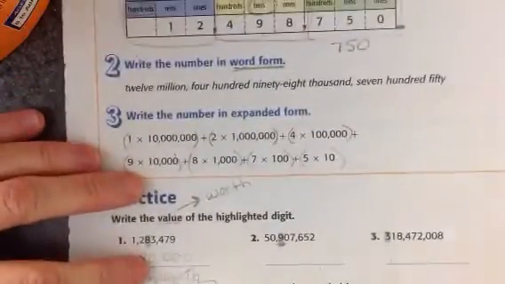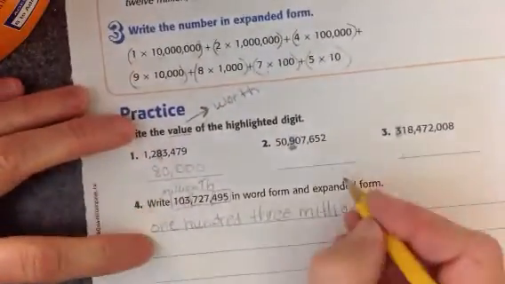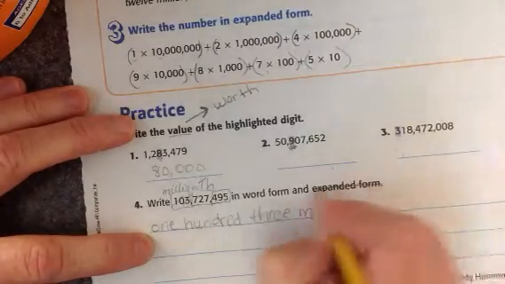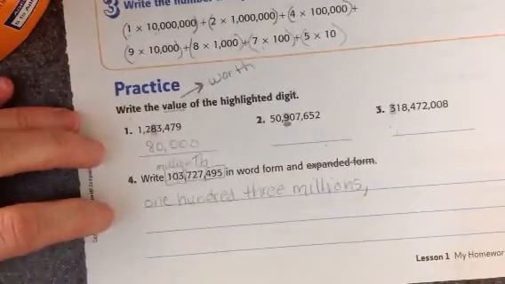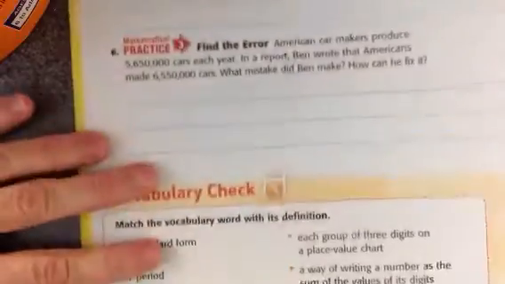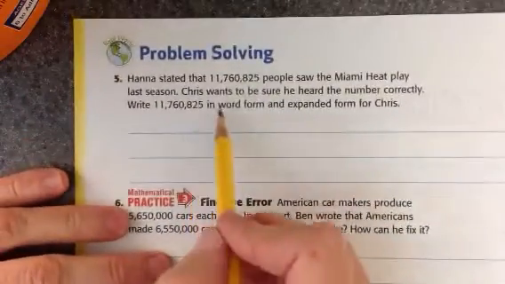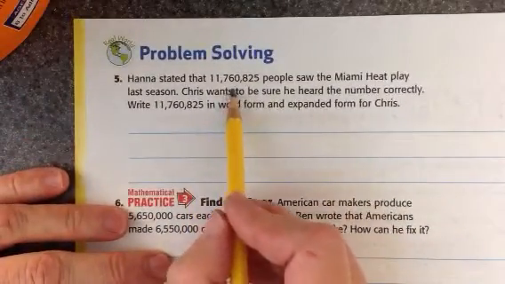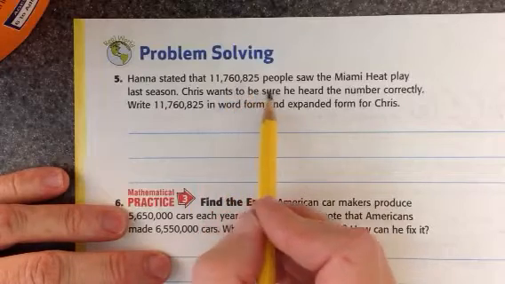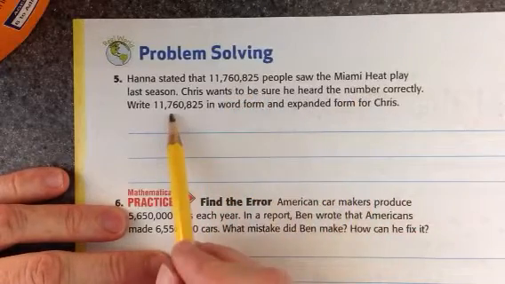Then on expanded form, there's not enough room to do both, so I'm going to have you cross out expanded form, and we'll do expanded form on the next one. All right, let's look at the back here. Hannah stated that 11,760,825 people saw the Miami Heat play last season.